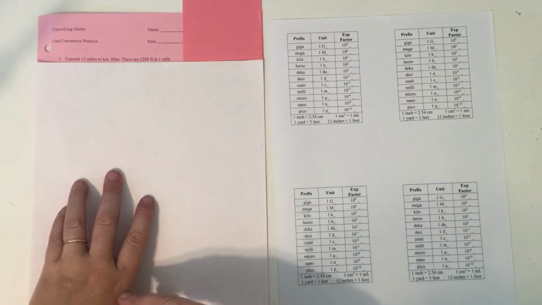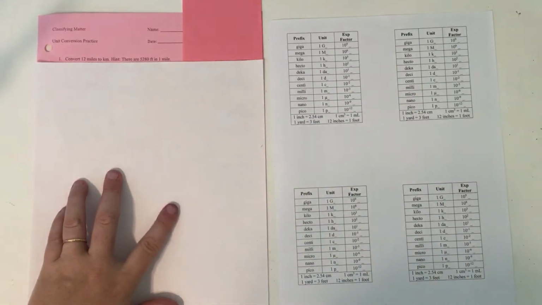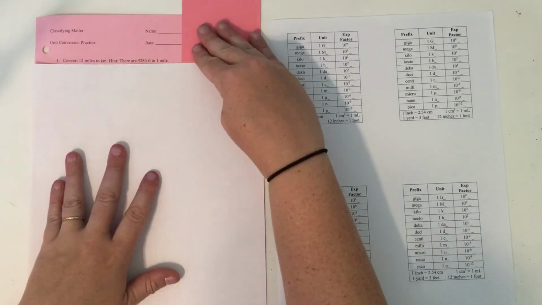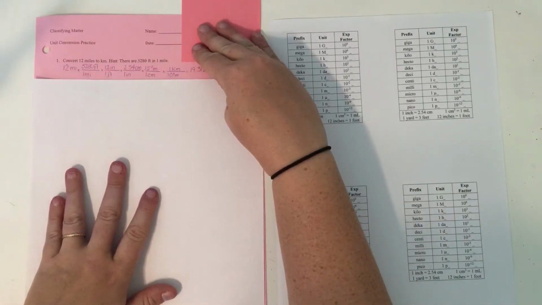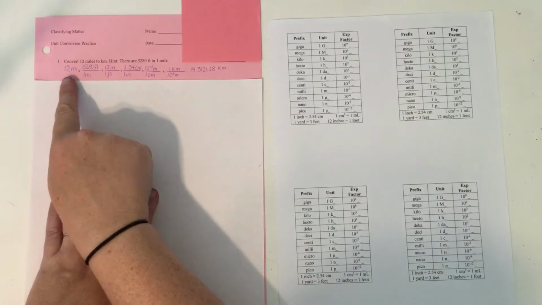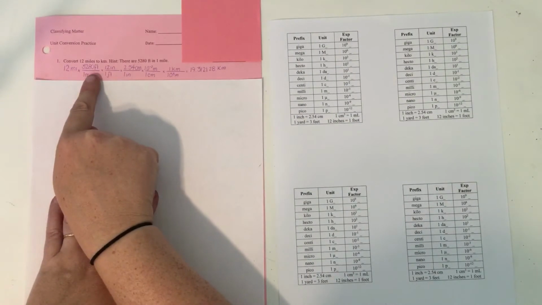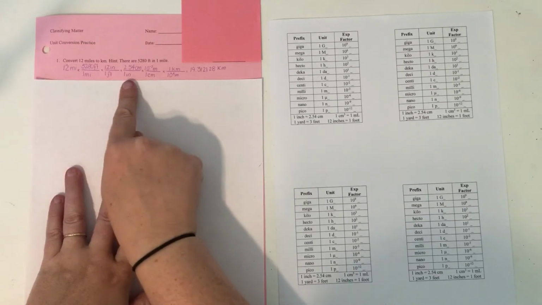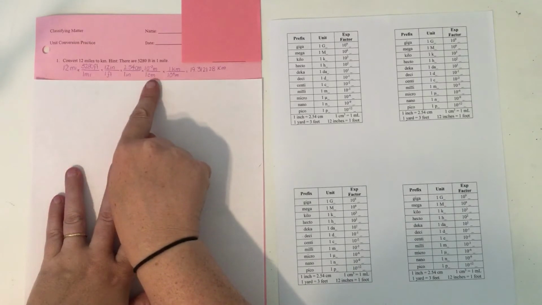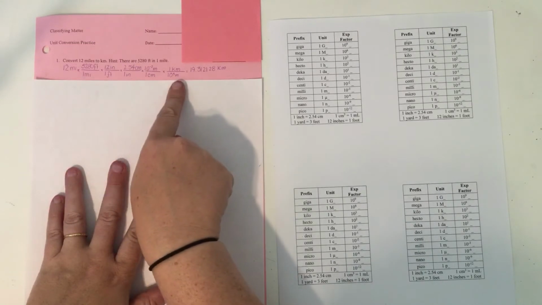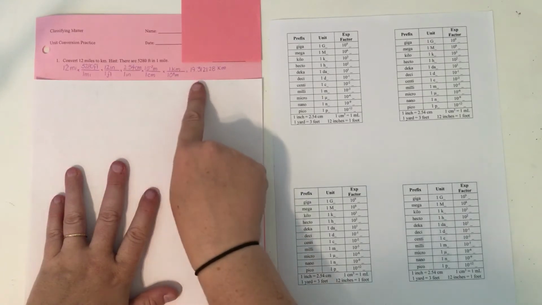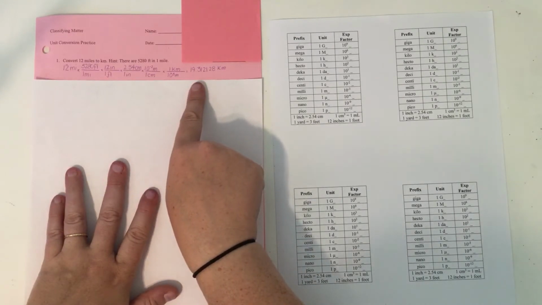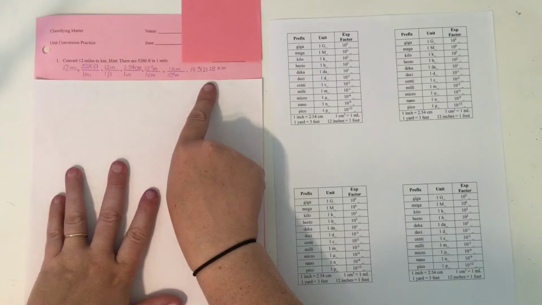Again, I'm hoping at this point that you've tried the problem and you're ready to look at the answer. So when I'm looking at my equality here, I started with miles, canceled miles to go to feet, canceled feet to go to inches, inches into centimeters, centimeters into meters, and then meters into kilometers, which gave me an answer of 19.312128 kilometers.